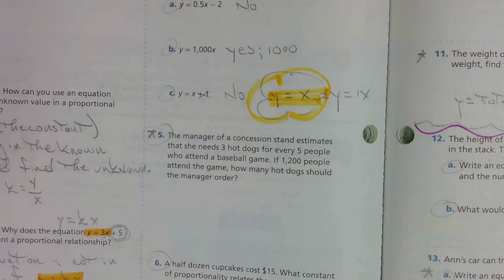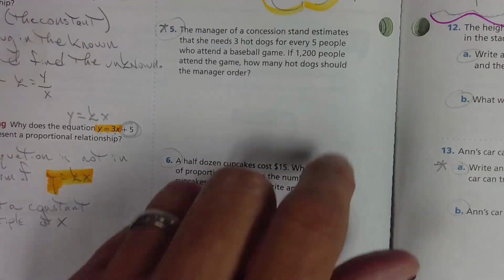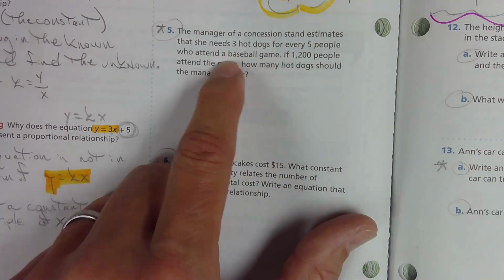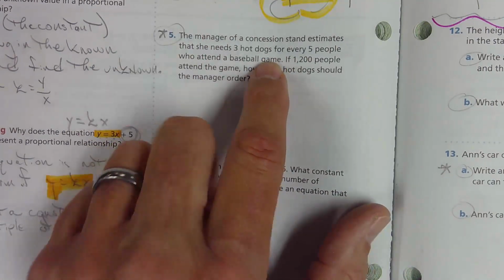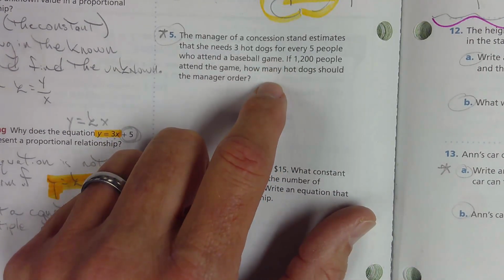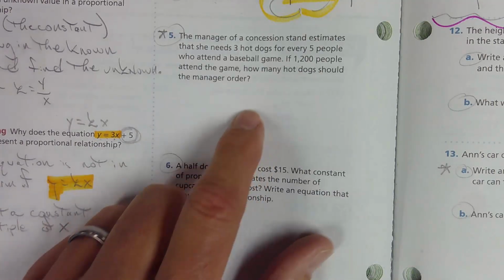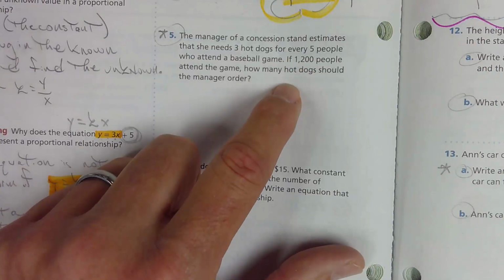Number 5. Excuse me. Number 5, a manager of a concession stand estimates that she needs 3 hot dogs for every 5 people who attend a baseball game. If 1,200 people attend the game, how many hot dogs should the manager order? So I'm not looking for the answer, but I just want to know how to set it up. Miss Keith, what do you think? How would I set that up?